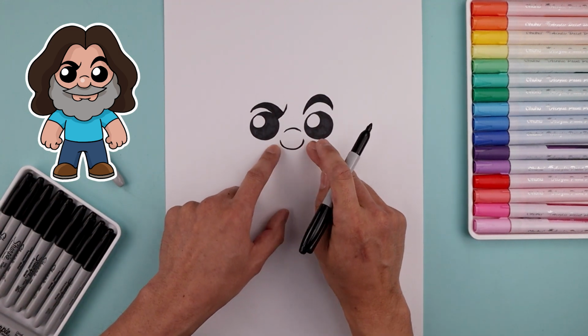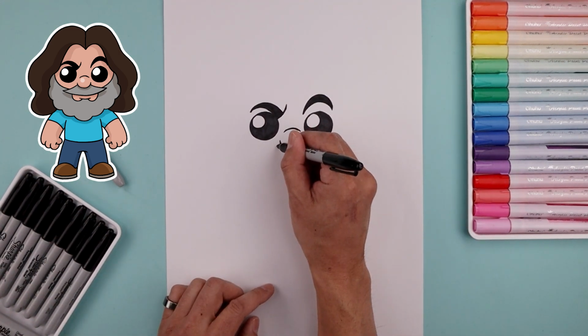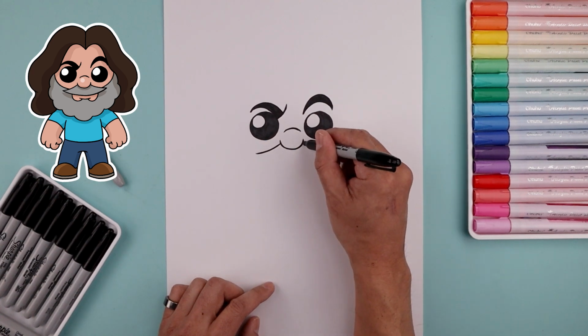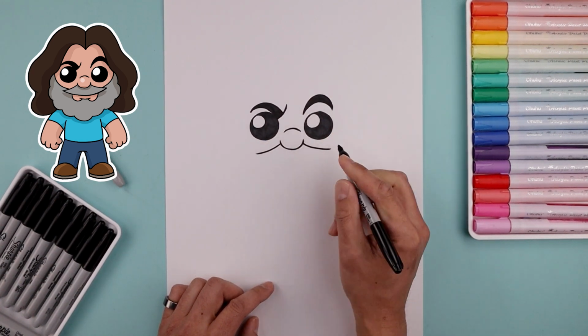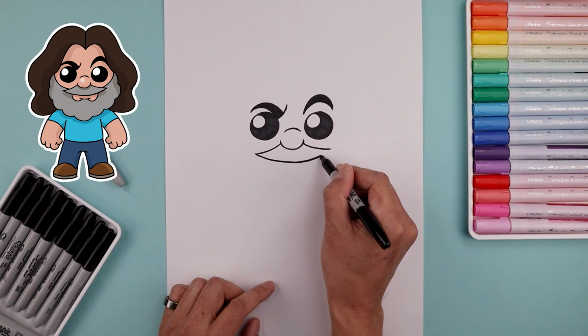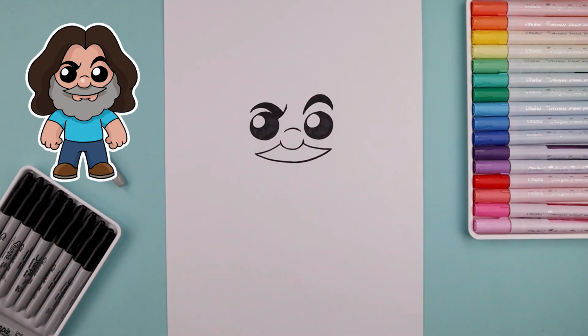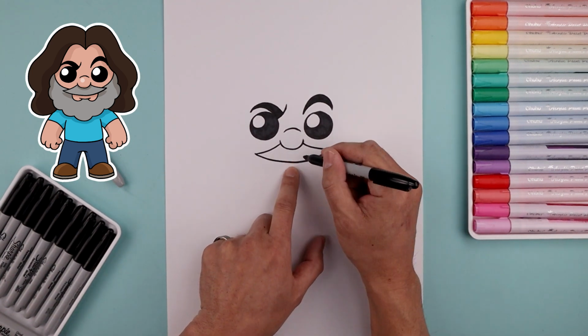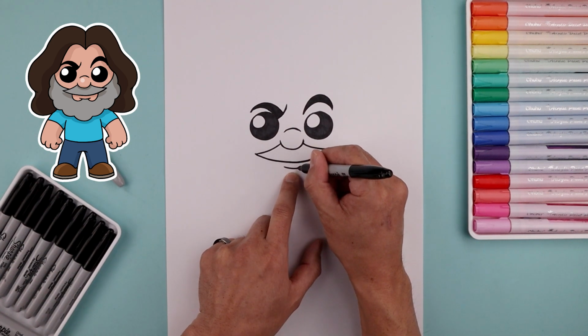Now let's tuck the mustache in underneath the nose. Starting on the left side, bend this down and out. Do the same thing on the right. Now I'm going to connect the ends of the curve, coming down, and then back up. In the center, step down and add a short curve for the lower lip.